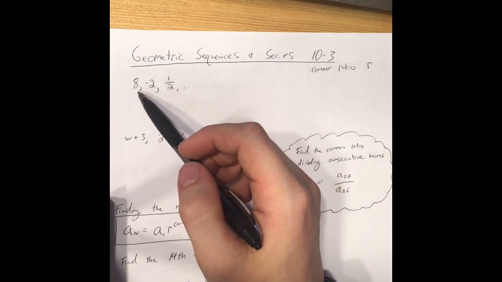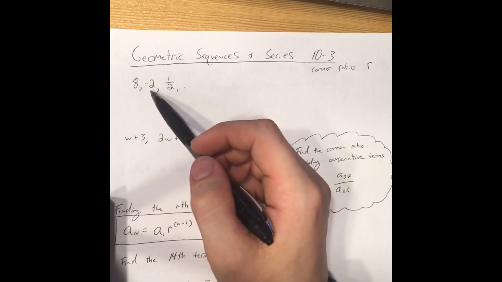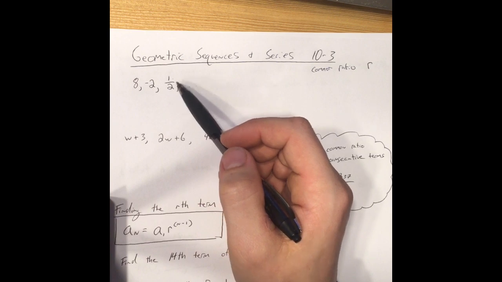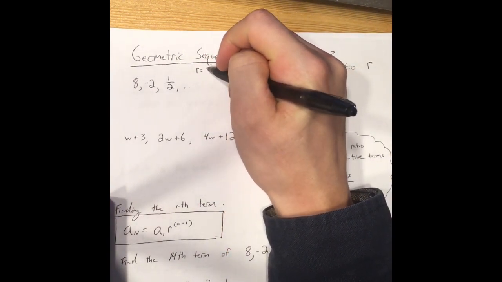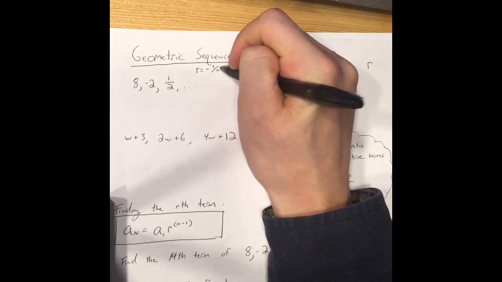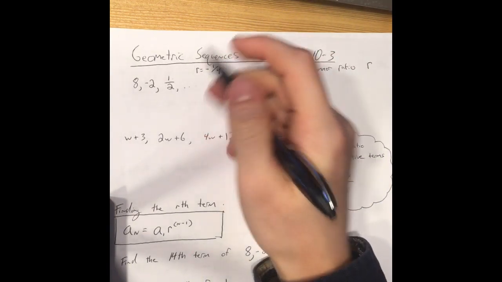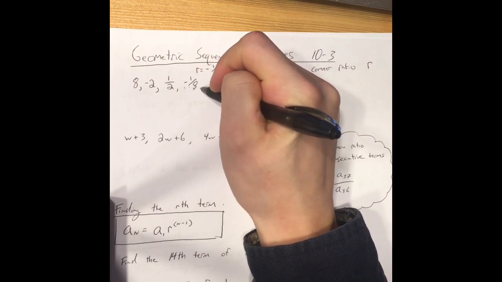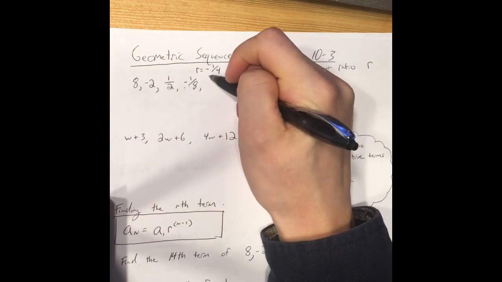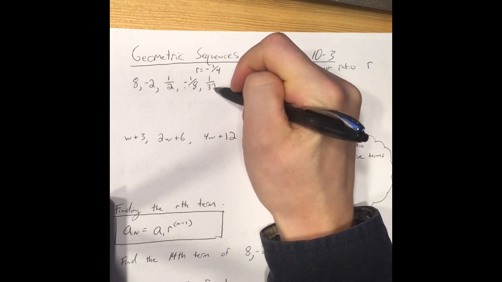So what do I multiply 8 by to get negative 2? And what do I multiply negative 2 by to get 1/2? And here we can see our common ratio is going to be negative 1/4. So our next term is going to be negative 1/8. The term after that is going to be 1/32.